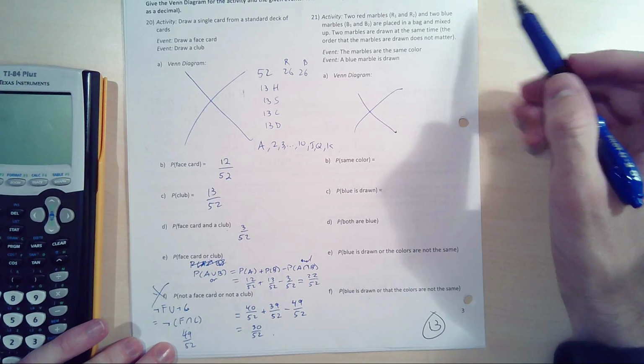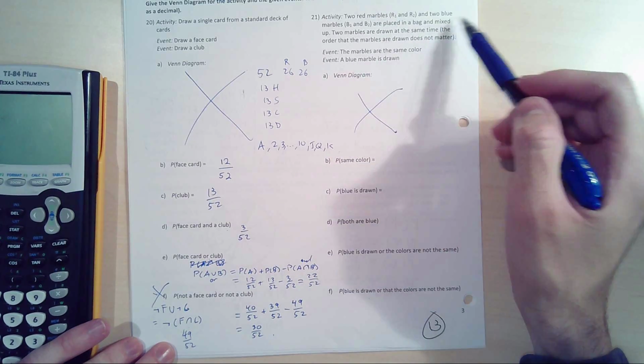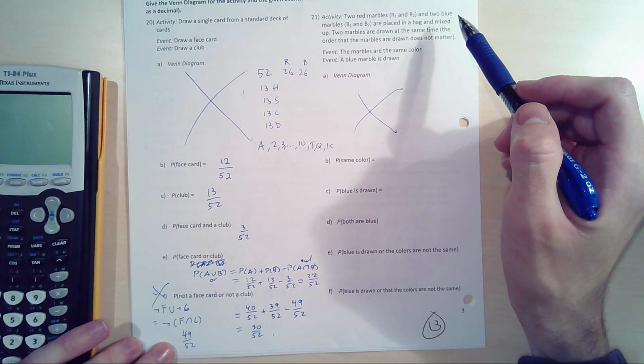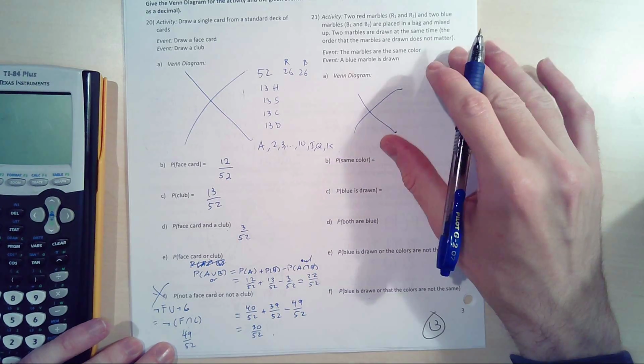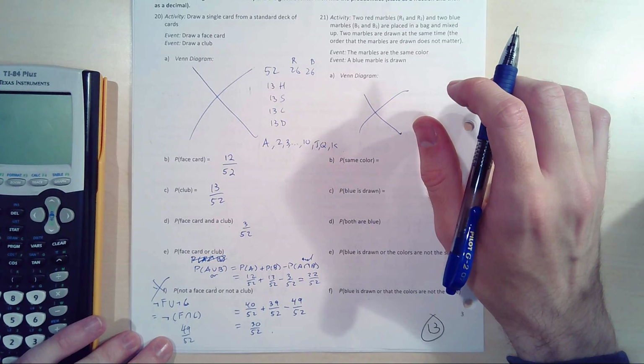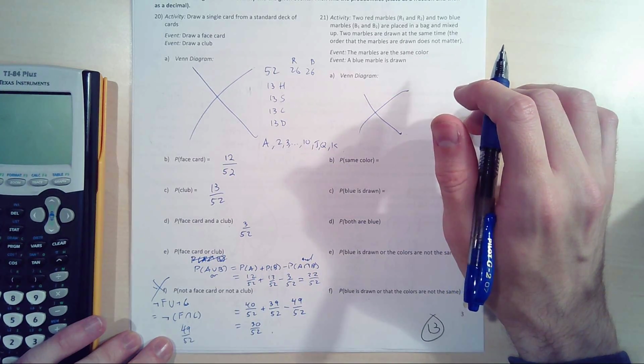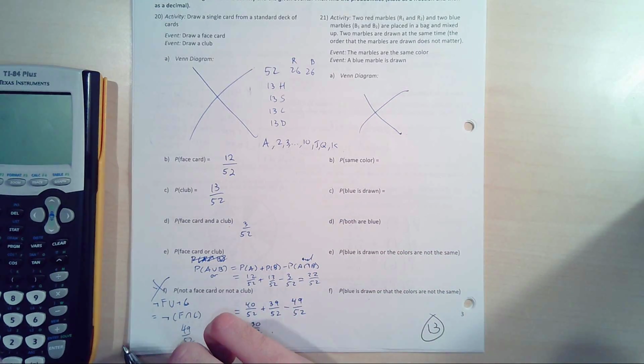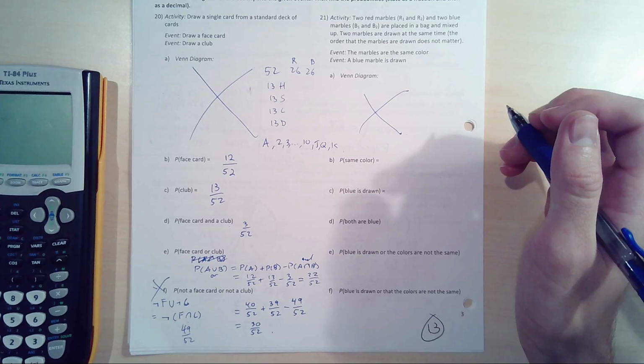Okay, probability of the same color. We have two red marbles and two blue marbles coming out, mixed up. Two marbles are drawn at the same time. The order the marbles are drawn does not matter. What is the probability that you end up getting exactly the same color? Well, the first color you draw is not relevant. If you draw a red one first, whatever, that's fine.